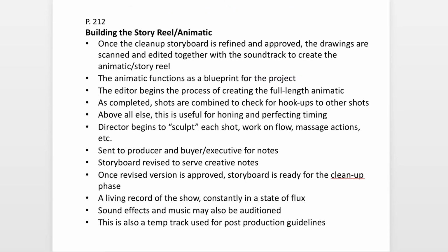Page 212, building the story reel or animatic. Once the cleanup storyboard is refined and approved, the drawings are scanned and edited together with the soundtrack to create the animatic or the story reel. The animatic functions as a blueprint for the project. The editor begins the process of creating the full-length animatic. As completed, the shots are combined to check for hookups and other shots. Above all else, this is useful for honing and perfecting timing.